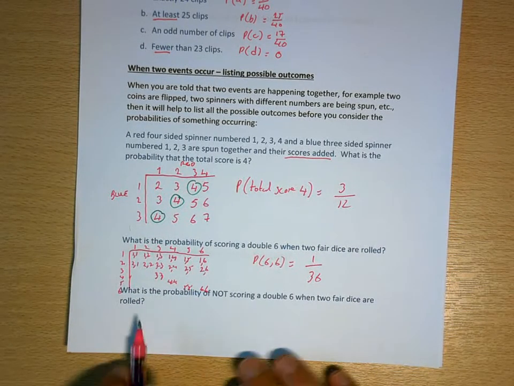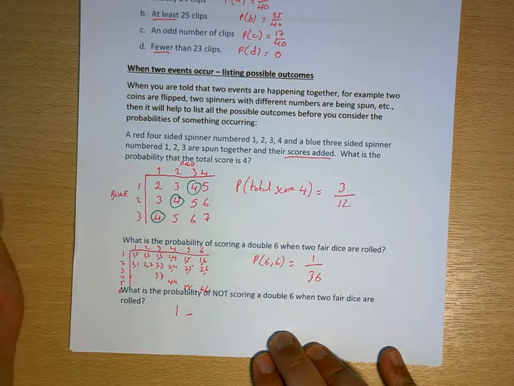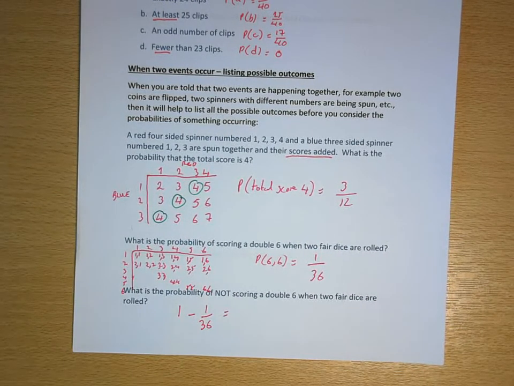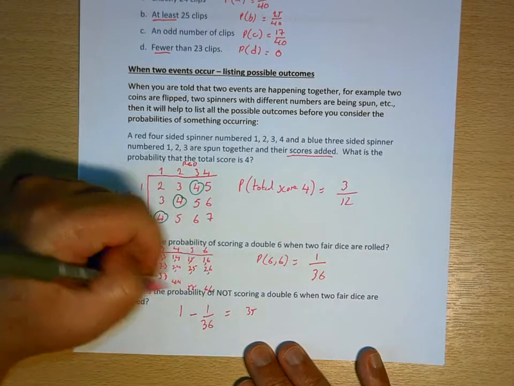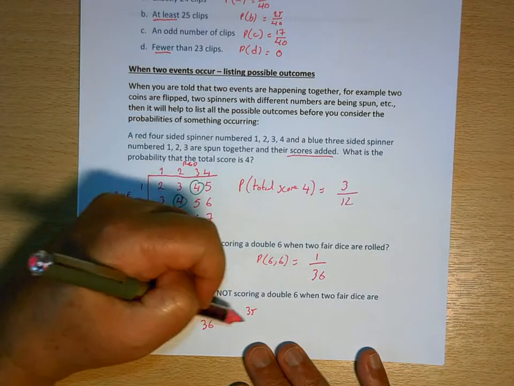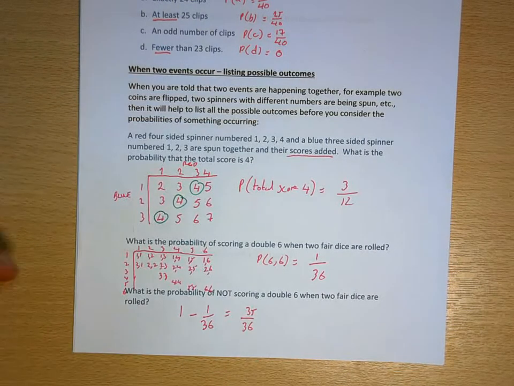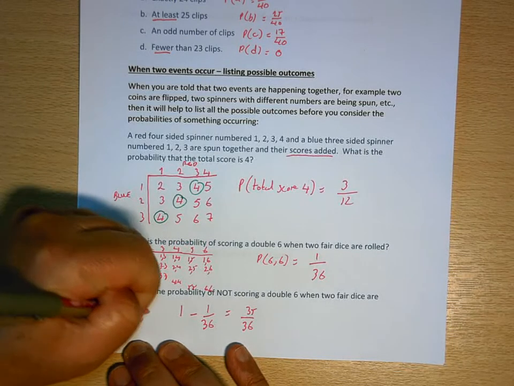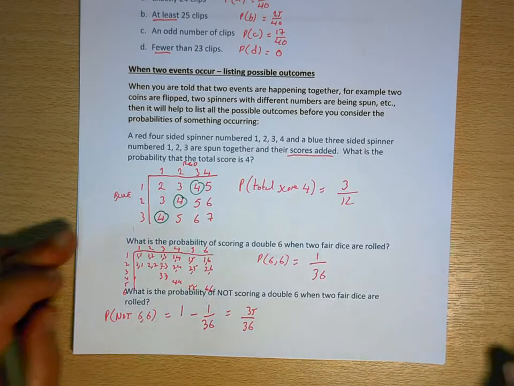So what's the probability of not scoring a double 6? Well, we know that its total probability is 1. So it's got to be the difference between 1 and 1 out of 36, or 35 of those numbers inside that sample space aren't going to be a double 6. So 35 out of 36. P(not 6, 6). So the probability of not scoring double 6 would be 1 less that, which is 35 out of 36.